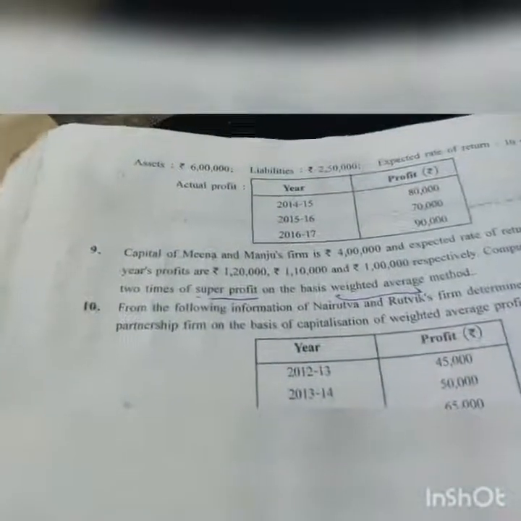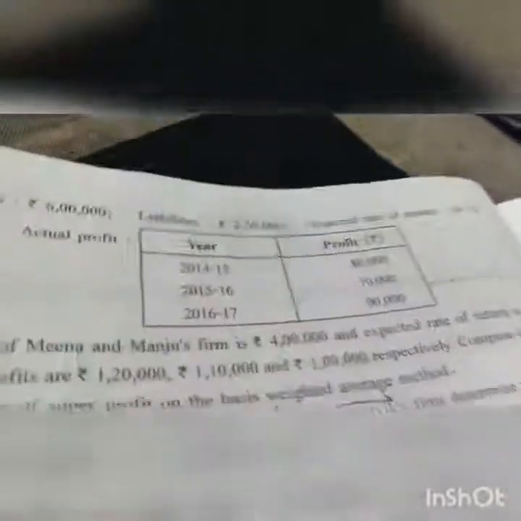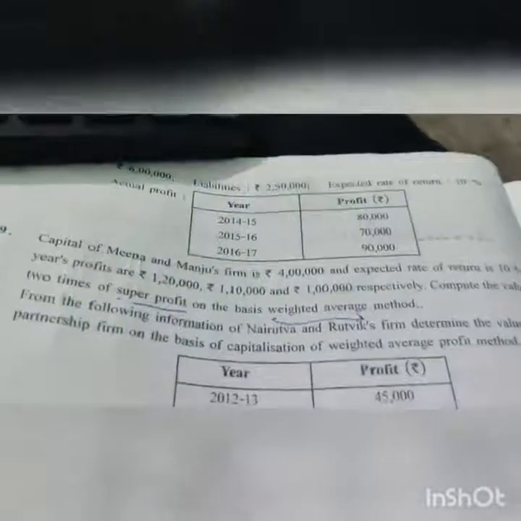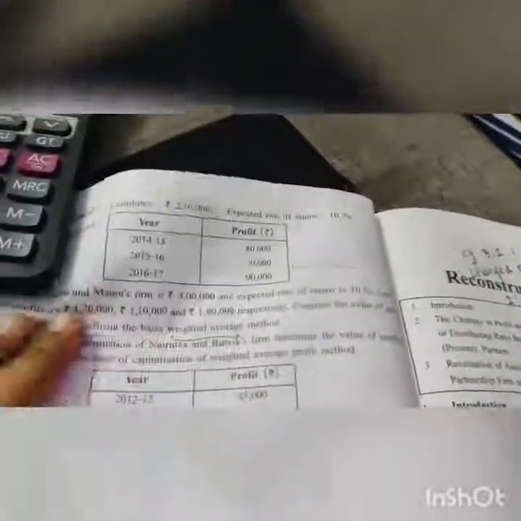See what they have given. Assets are 6 lakh, liabilities are 2 lakh 50. Then the expected rate of return given to us is 10%. And then they have given us the actual profit. So what is the profit, how have they given it?